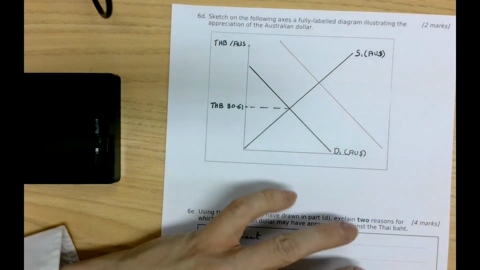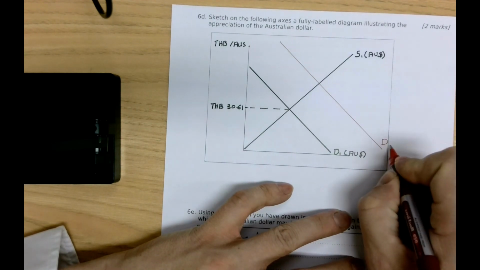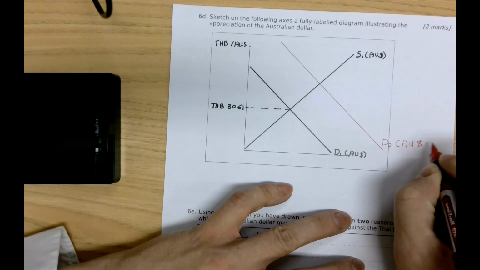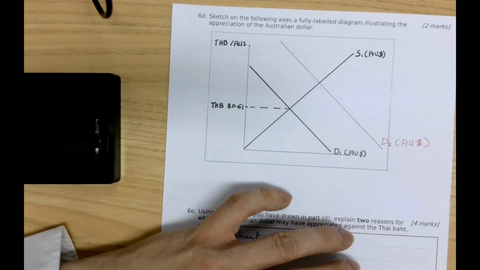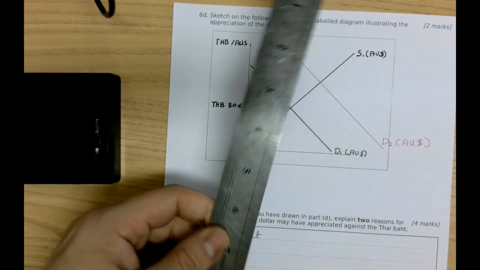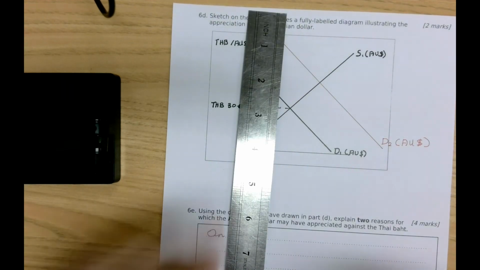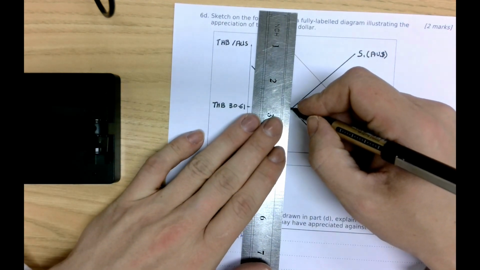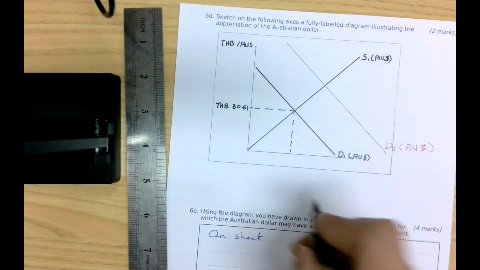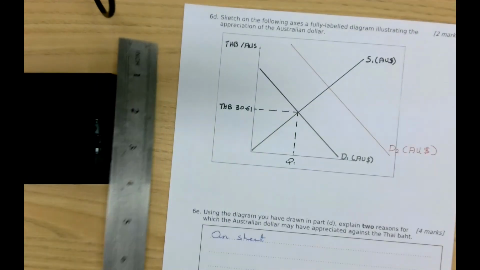Then I'll get out my trusty black pen here, and look, you didn't actually have to do this, but I want you to put in as much detail as you can. They're only interested in the value of the exchange rate. And what's the new one?